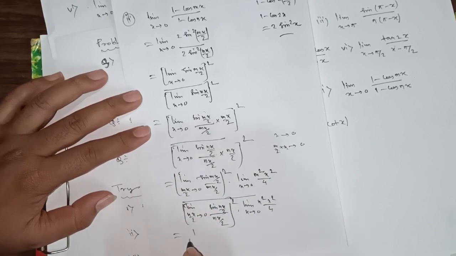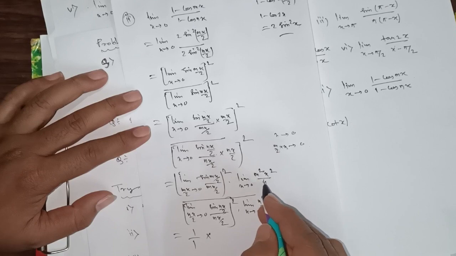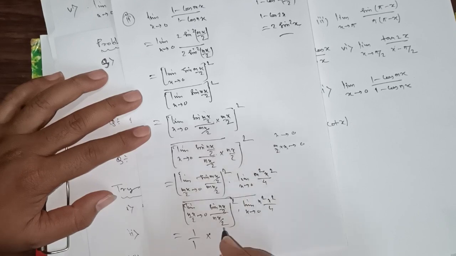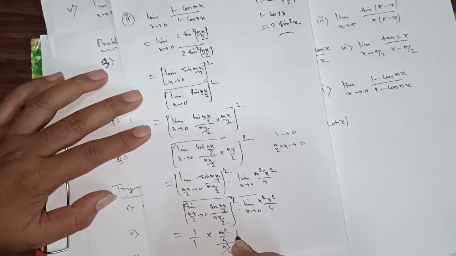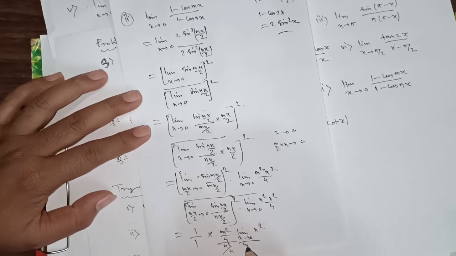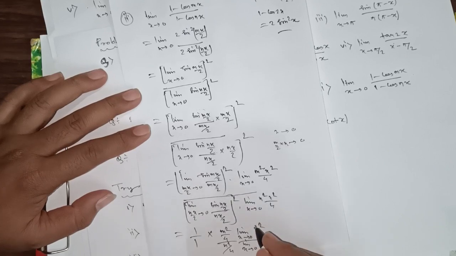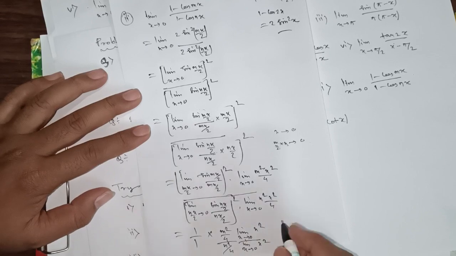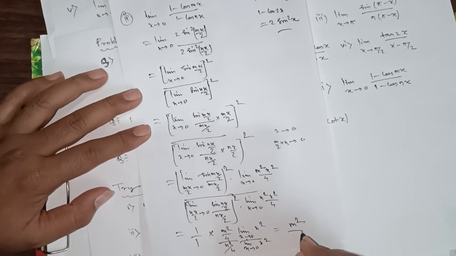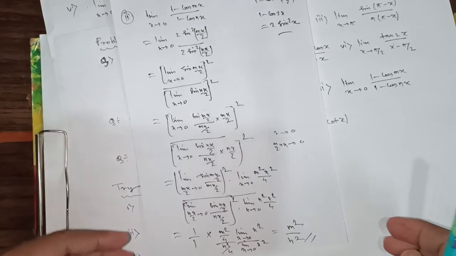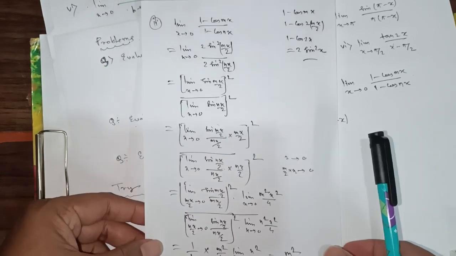So this gives us 1 by 1 into, we'll take out the constant part, that is m square by 4 over n square by 4, and we'll get limit x tends to 0 of x square by limit x tends to 0 of x square. This gives us 1. Here the 4s cancel. Our answer is m square by n square. That is our answer. I hope it is clear. Thank you.